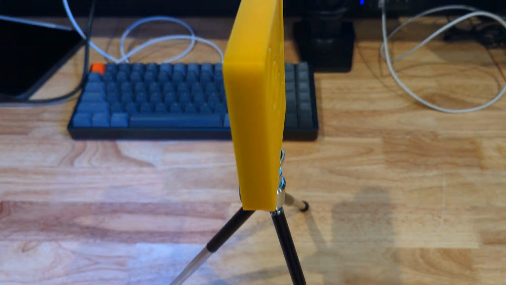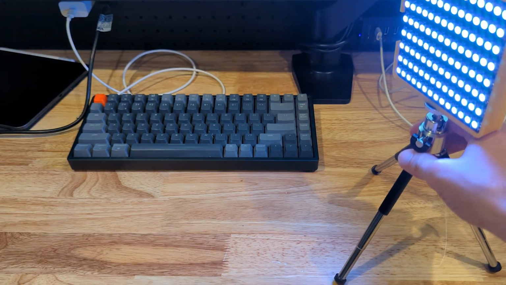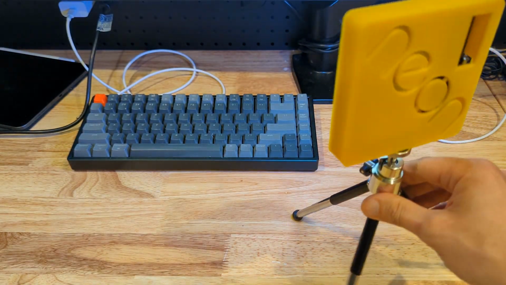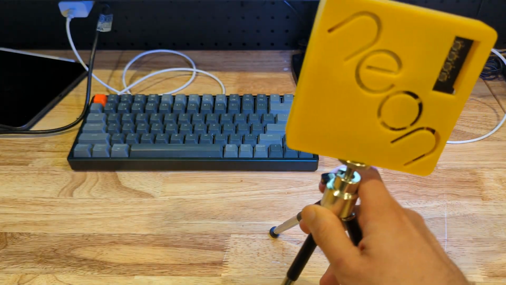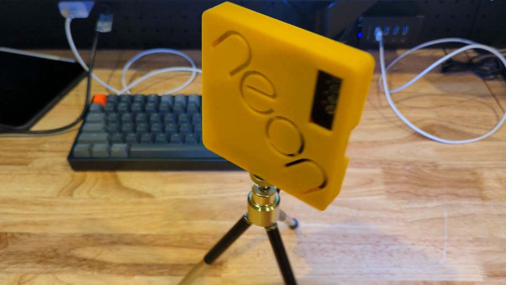And et voila. Neon. It's doing its job very nicely.